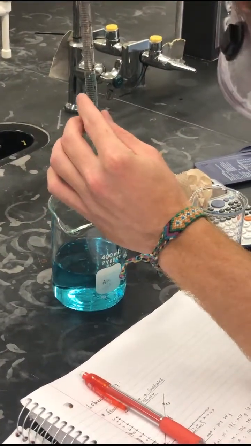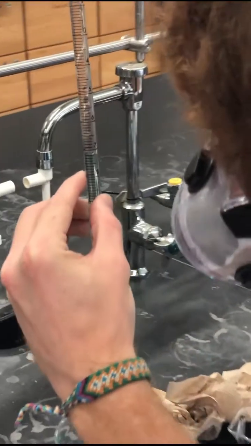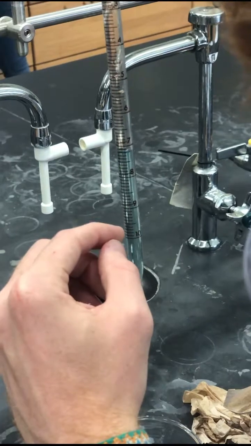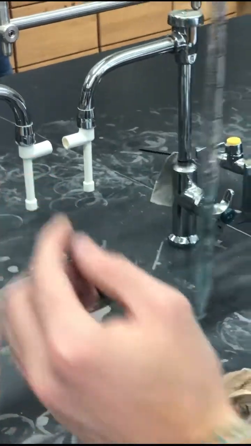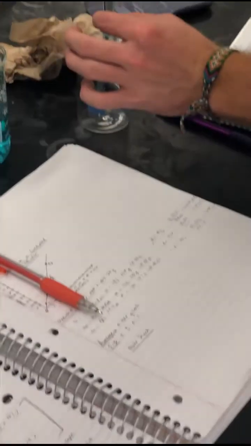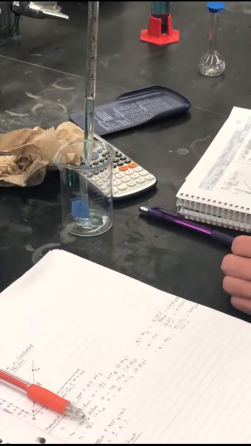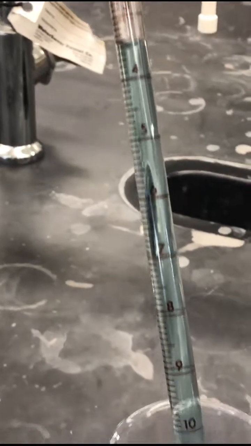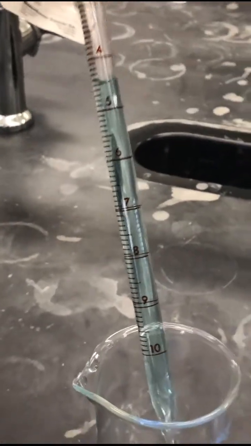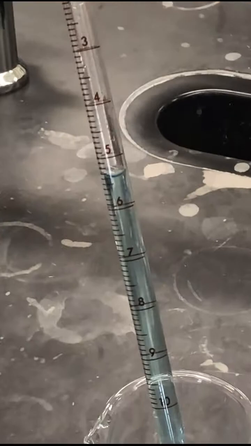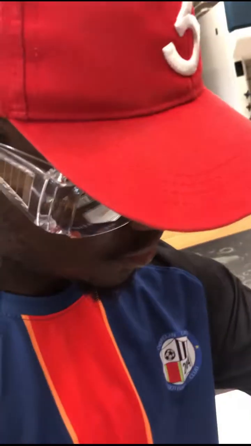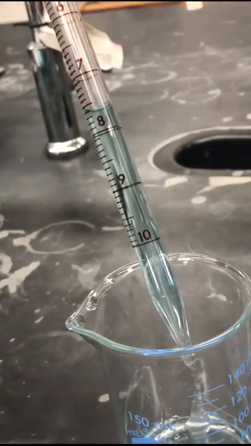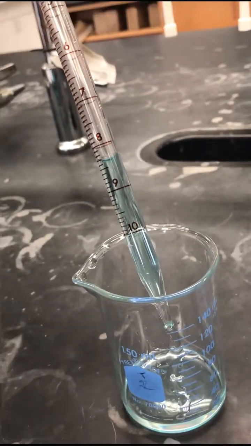That's like 6.8 or 2.8. That's 2.8. So that's 2.8 milliliters. We're letting it out to the 10 so we don't release any of the extra.